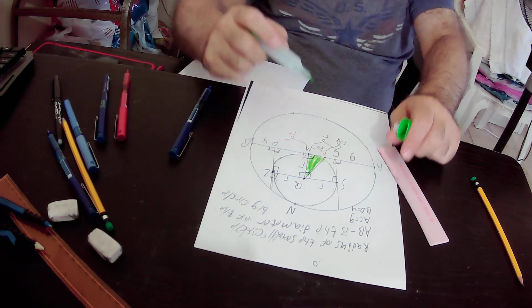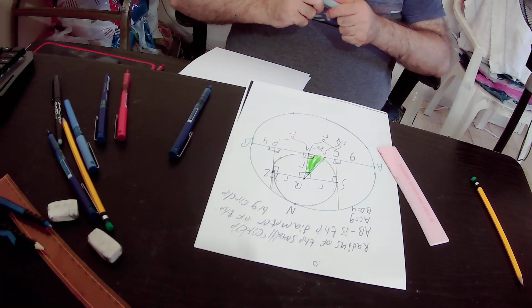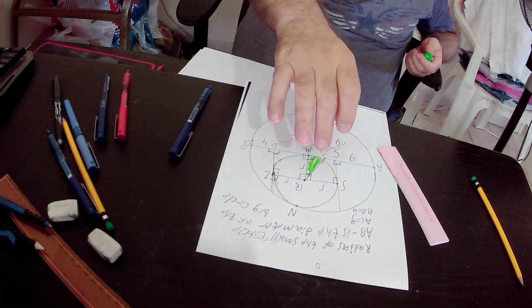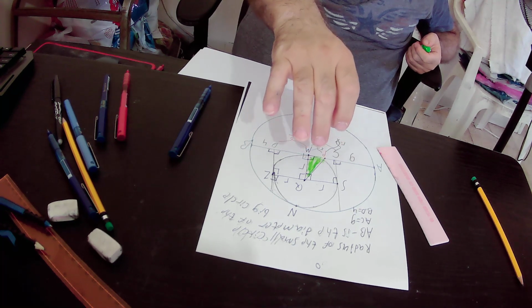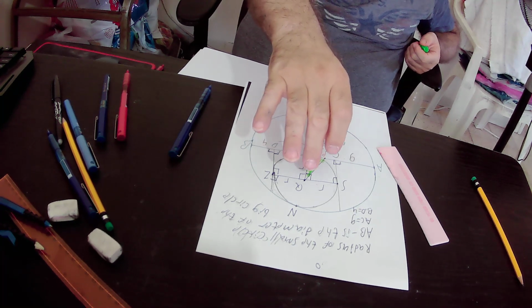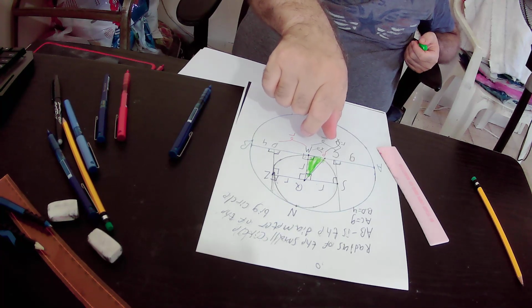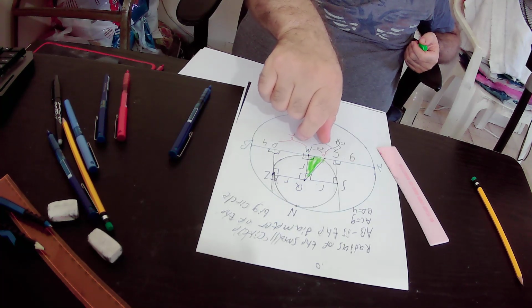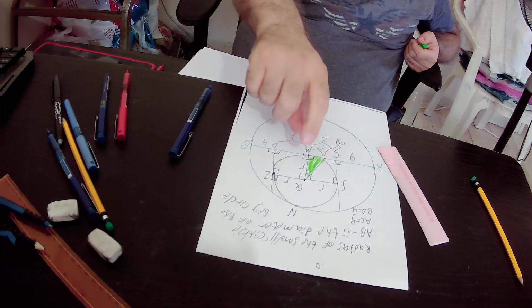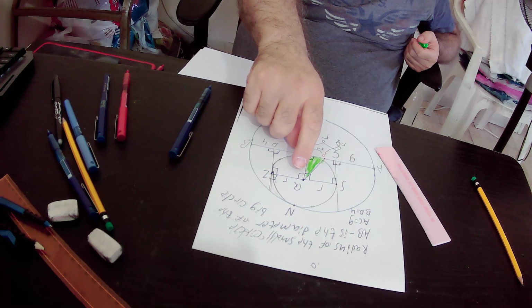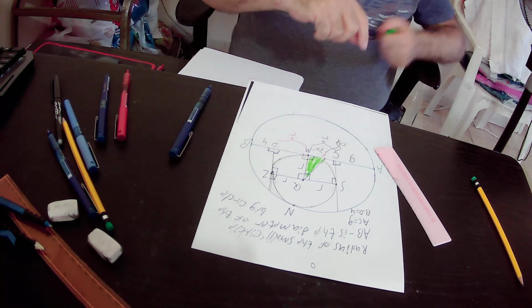So in triangle QMP, we know the hypotenuse equals 6.5 units. We know that PM equals x and x equals 2.5, and the only missing variable is QM, that is the radius of the small circle that we are looking for.